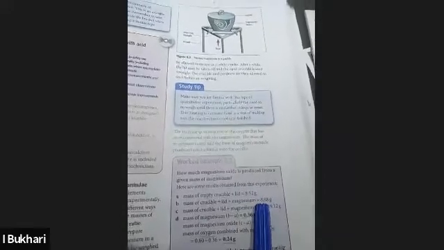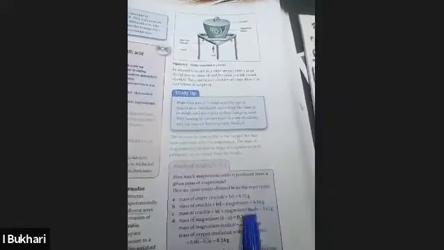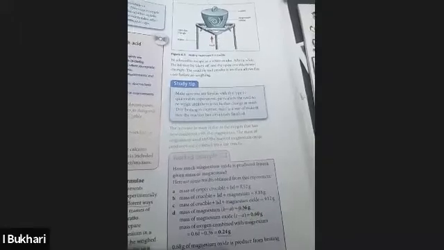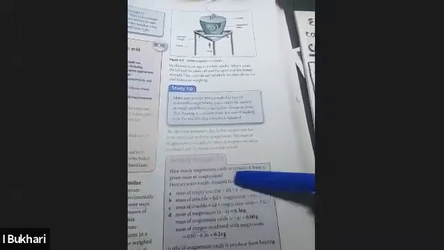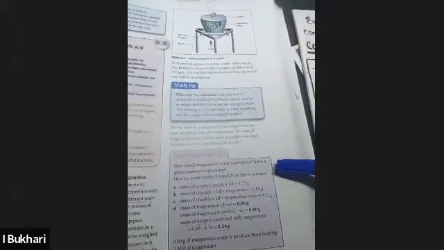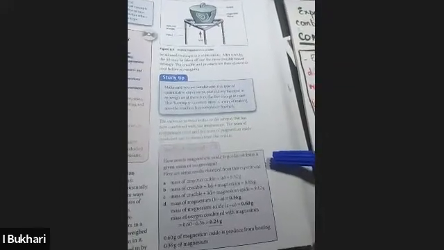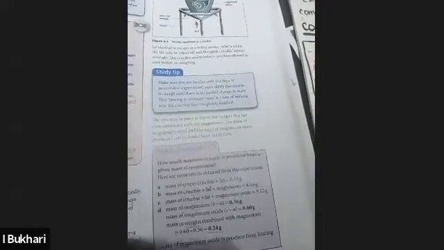Now, my question is, why can't we weigh magnesium directly on a weighing balance? Why do we do it this way? Why do we do it the indirect way, the tare? Any guesses?